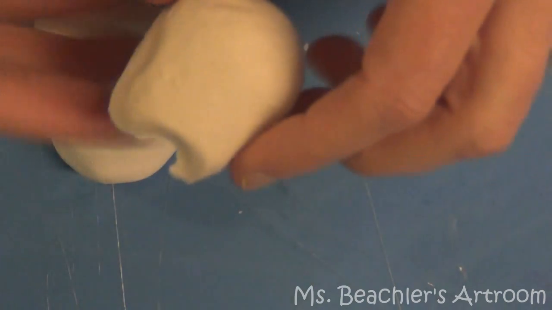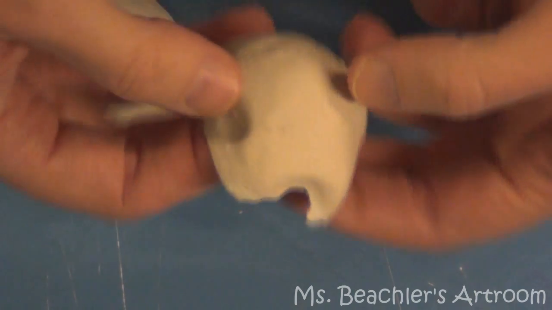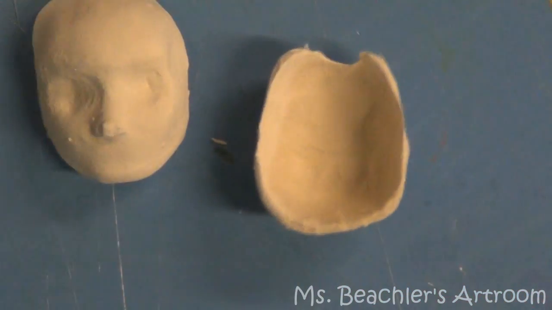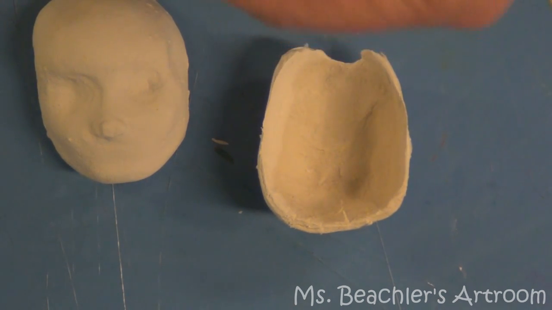Okay. One of the dangers in taking it out before it is completely dry, though, is that the form is still a little bit flexible, so that can be a little bit of a problem if you end up kind of smushing it and distorting it.